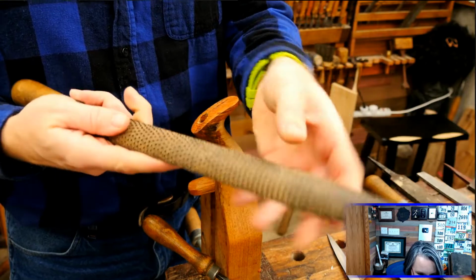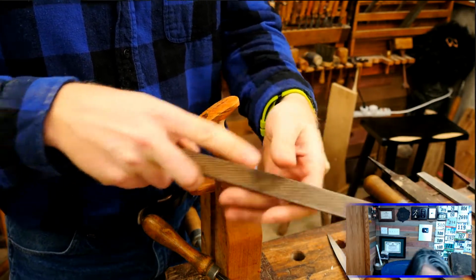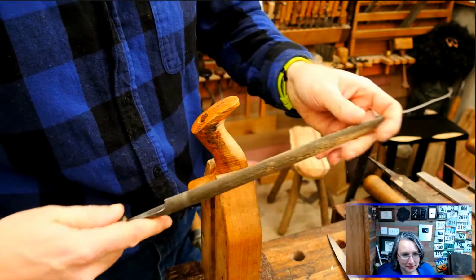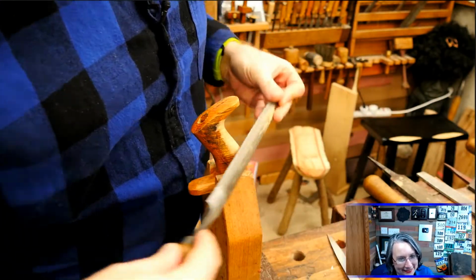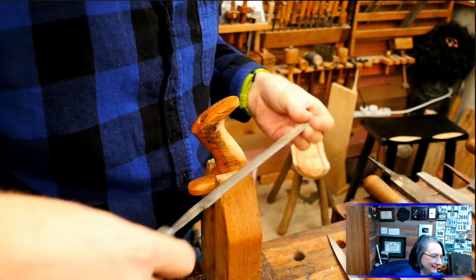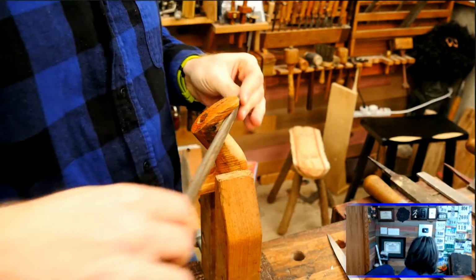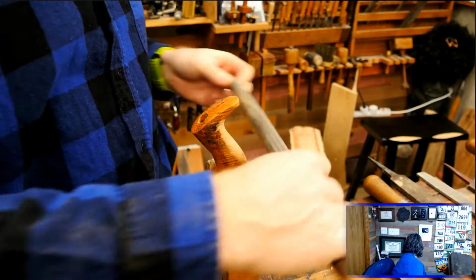And one of the great things about being rounded on one side and flat on the other is with one shape, I can do the whole thing. I can use the flat side here and do my flat areas, or I can do my convex areas, or I can bring it up in here and do my inside curves, my concave zones.